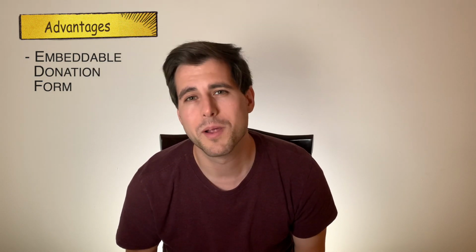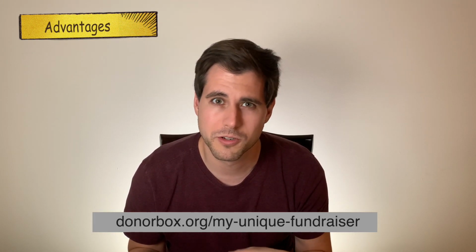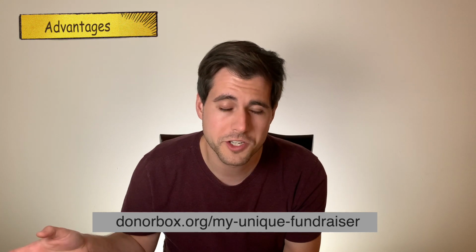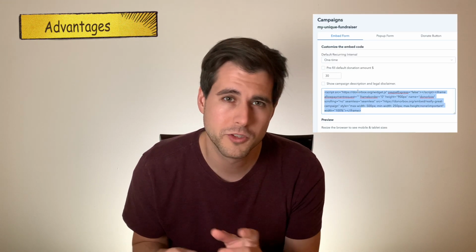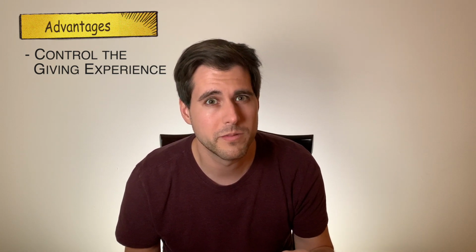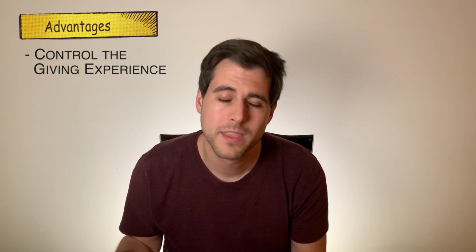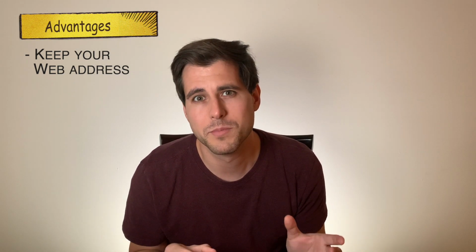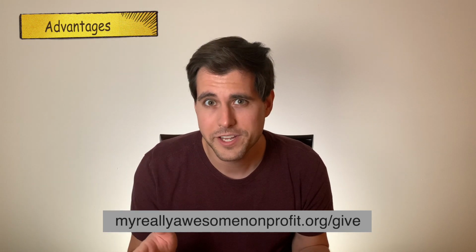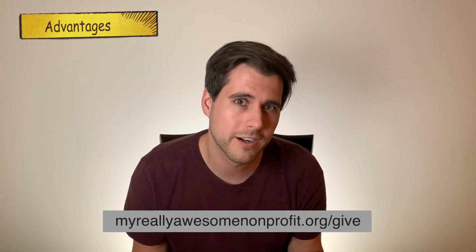Well, it automates things, but it also has an embeddable donation form. And what I mean by that is you can use Donorbox on its own website, where you go to donorbox.org/the name of your donation form, but you can also take a little snippet of code, super easy, you just copy that, and you can paste that into your website, whether that's Squarespace or Wix or something else. So this allows you to kind of control the giving experience, so donors can come to your website and they can give on your site and see the content that you want to show them versus seeing another branded website like GoFundMe. This also means that you can keep your domain name, or the address that people go to visit your site when giving. So you could have something like myreallyawesomenonprofit.org/give. You could give that to your donors and they could go there and find your giving form and never have to leave the site, which is really great.